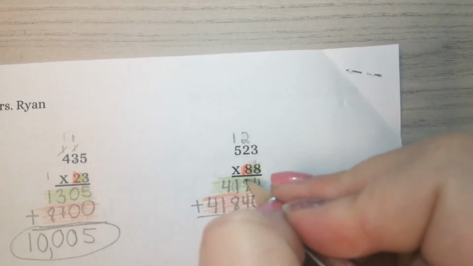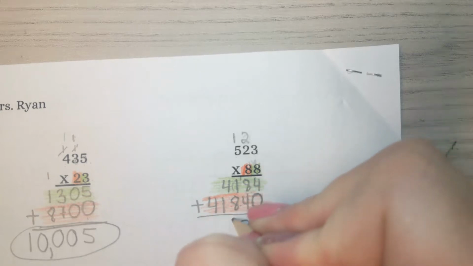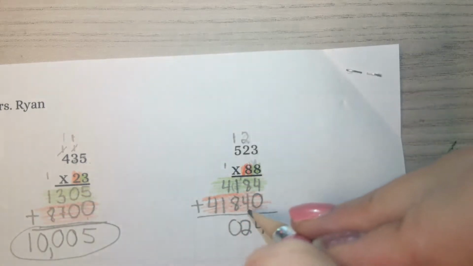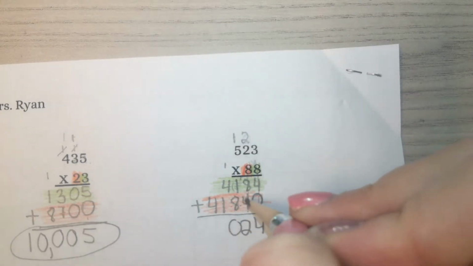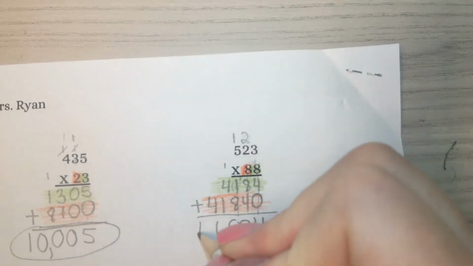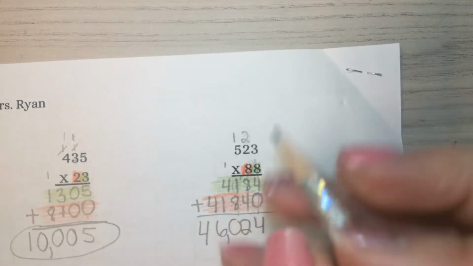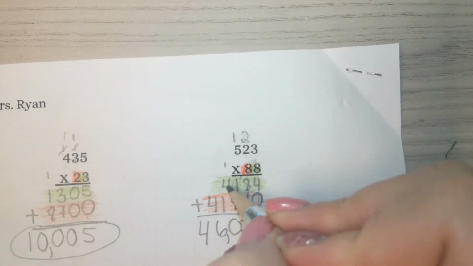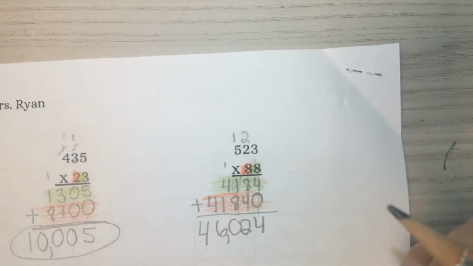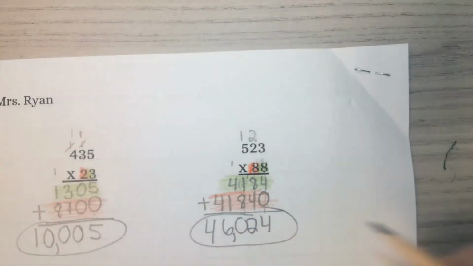So 4, 8, 9, 10, 11, 12, 8, 9, 10. Did I line these up okay? 8, 9, 10, 4, 5, 6, and 4. That's why lining up your numbers is very important. But you can see my 4 didn't quite line up with my 1 there, so I confused myself. There we go. That's the answer.